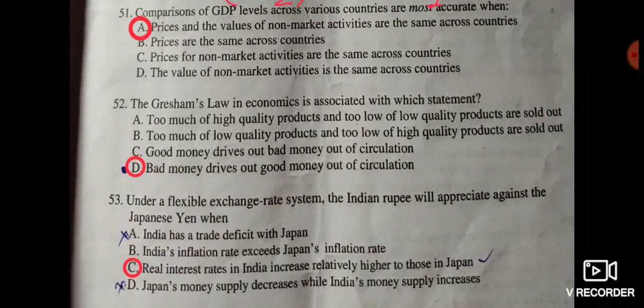Then next, under a flexible exchange rate system, the Indian rupee will appreciate against the Japanese yen when, given options are: India has a trade deficit with Japan; India's inflation rate exceeds Japan's inflation rate; real interest rate in India increases relatively higher to those in Japan; Japan's money supply decreases when India's money supply increases. And here the correct answer is real interest rate in India increases relatively higher to those in Japan.